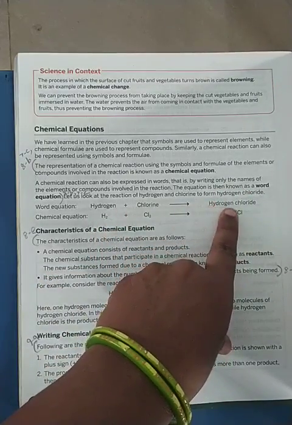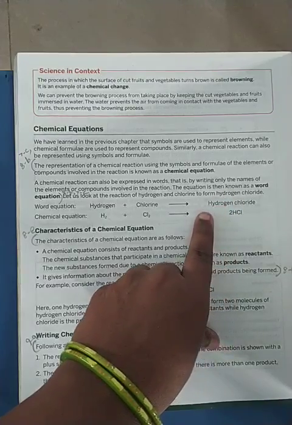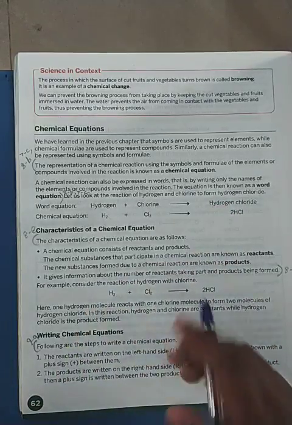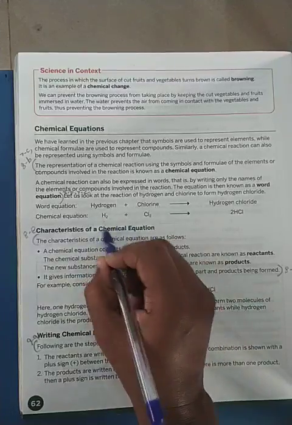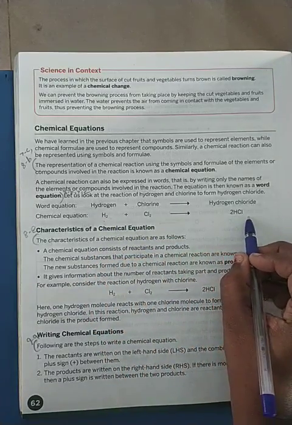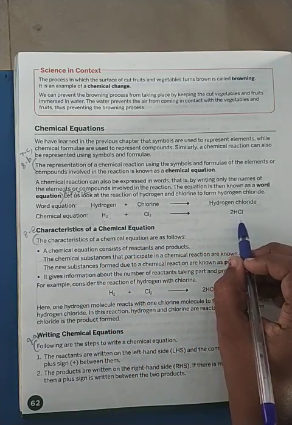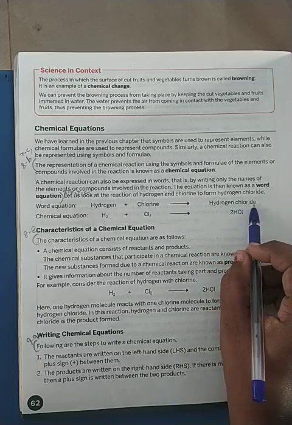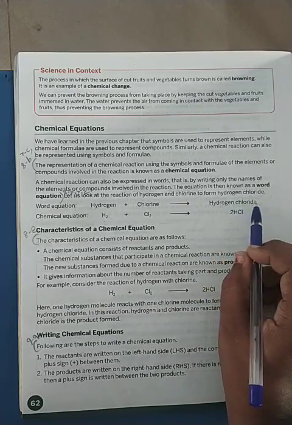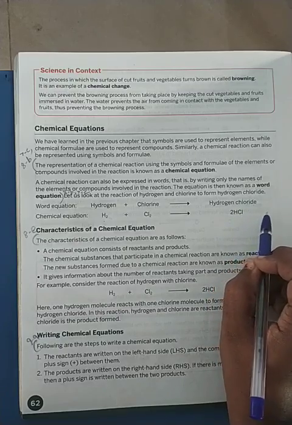What is the formula for hydrogen chloride? We earlier learned in steps, right, how to form it. We will write the valencies of these two, then we will cross multiply, and then we will find out the formula for the molecule or the chemical hydrogen chloride, that is HCl.